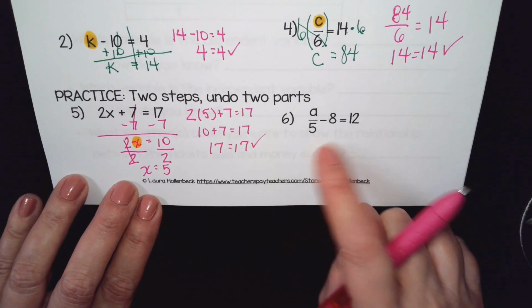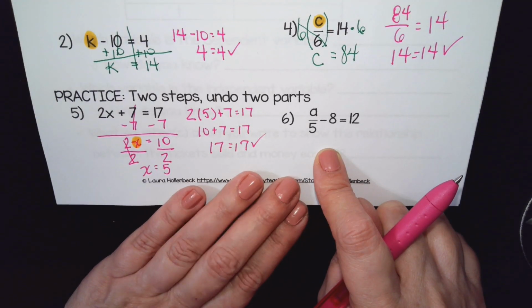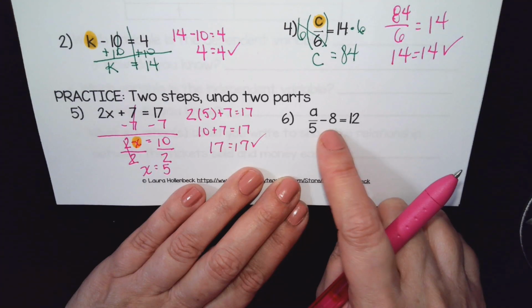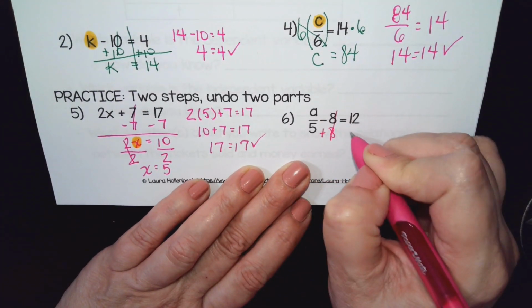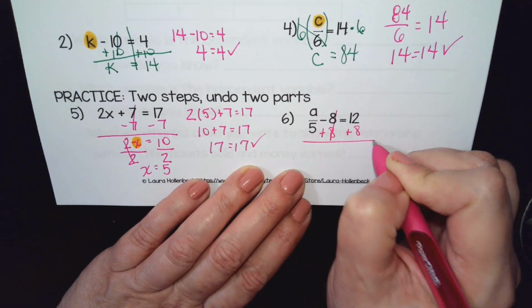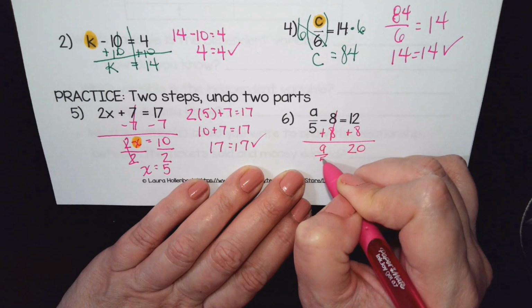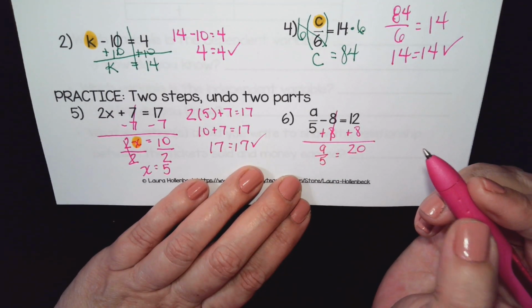All right, look at our next one. A divided by 5 minus 8 equals 12. Well, first off, we've got to get rid of this 8. So the opposite of subtracting 8 is adding 8. And that takes care of that. Leaves me 20. So I have A over 5 equals 20. Something divided by 5 equals 20.